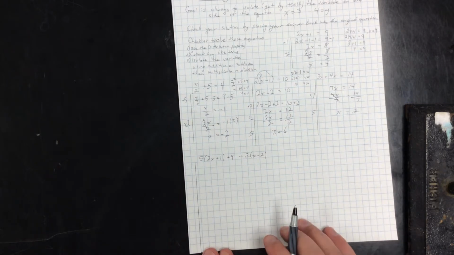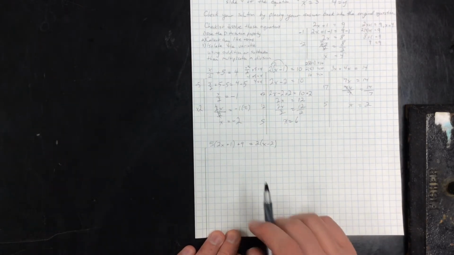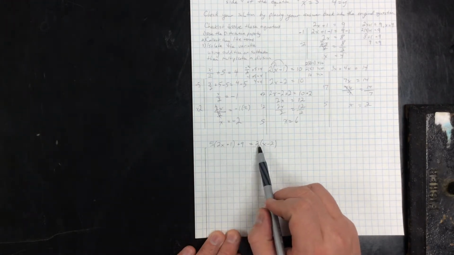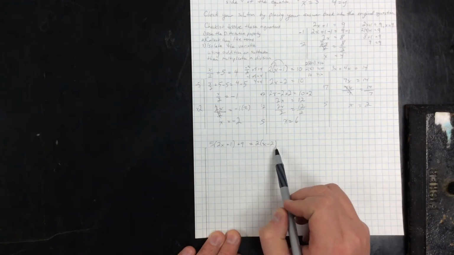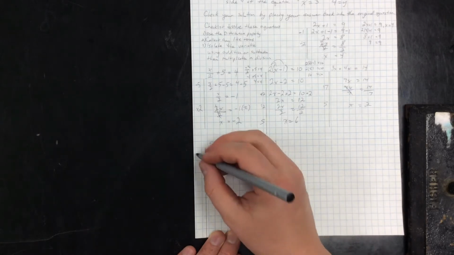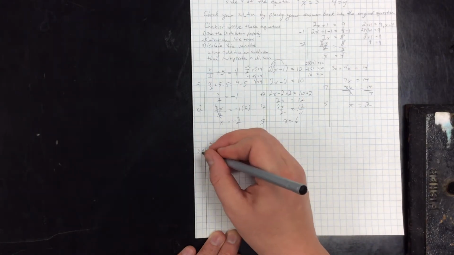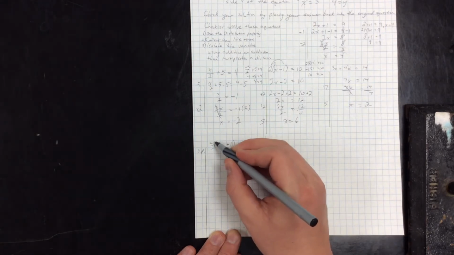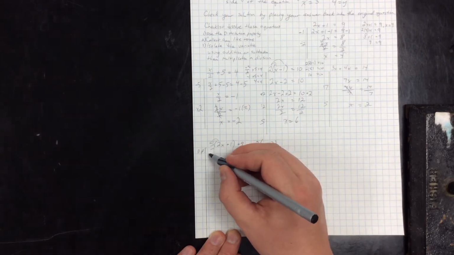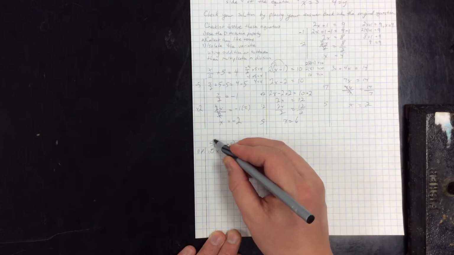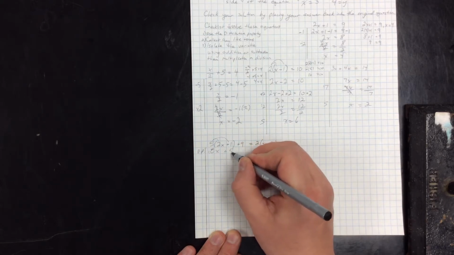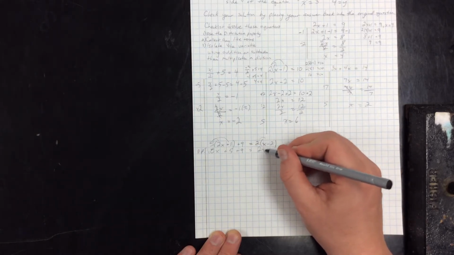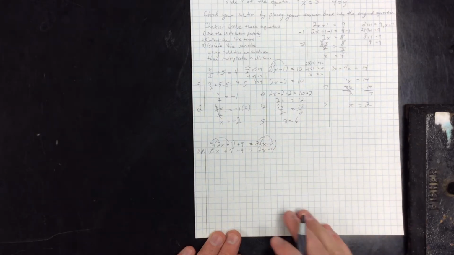Alright, this last one has quite a few steps in it. I have 5 times (2x plus 1) plus 9 is equal to 2 times (x minus 2). So the first thing I'm going to do is distribute the property off to the side. I'm going to do that on both sides at the same time. So 2 times 5 is 10x, and 5 times 1 is 5, plus 9 is equal to, let's do the distributive property, 2x minus 4.